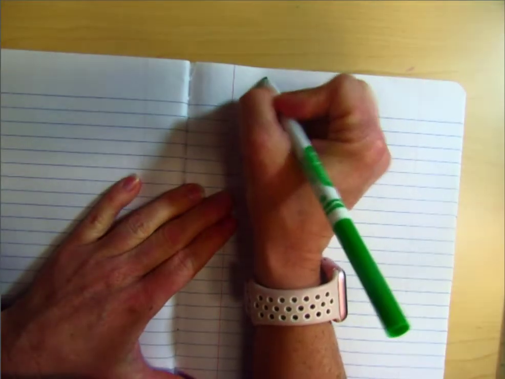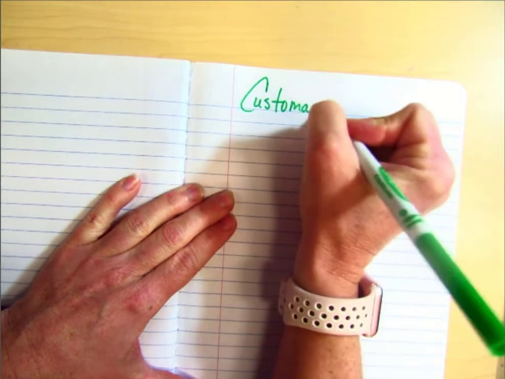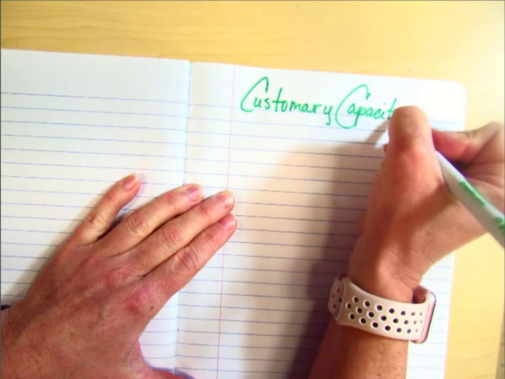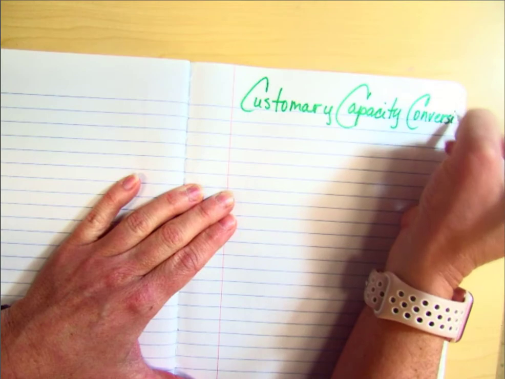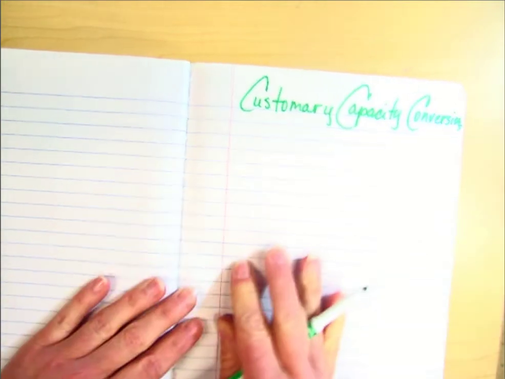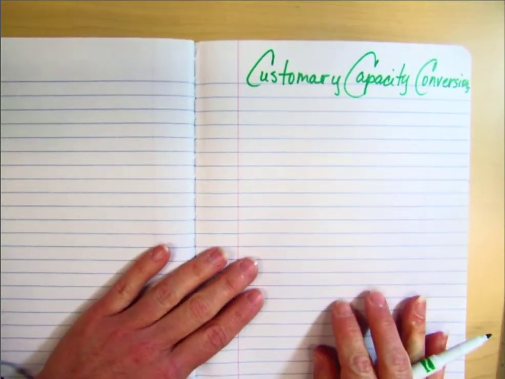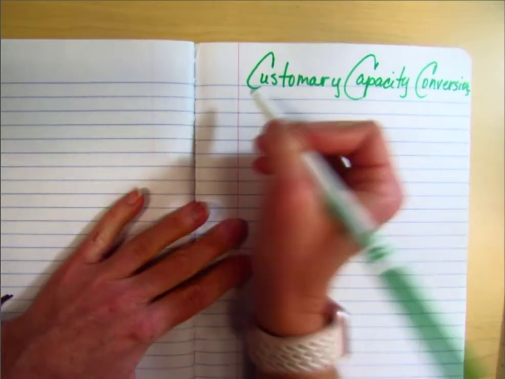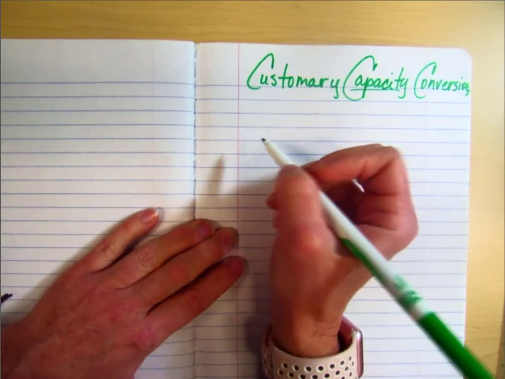This lesson is going to focus on customary capacity conversions. And again, you're given a chart for these, but I like to use another tool I'm going to show you. You can use either one, but I find the charts get kind of confusing for kids to use. Remember, when we're looking at capacity, we're looking at how much something can hold.